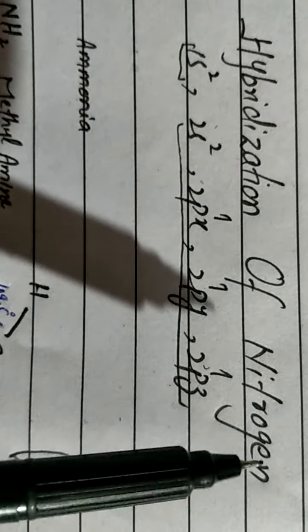Hybridization of nitrogen. Nitrogen has atomic number 7. Its electronic configuration is 1s2, 2s2, 2px, 2py, 2pz. The 1s belongs to the first shell. The 2s, 2px, 2py, 2pz belong to the second shell. Nitrogen contains two shells in its structure, first and second.